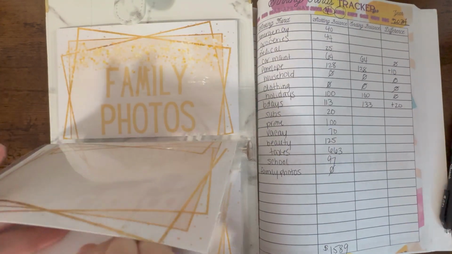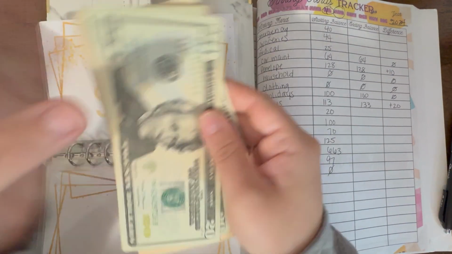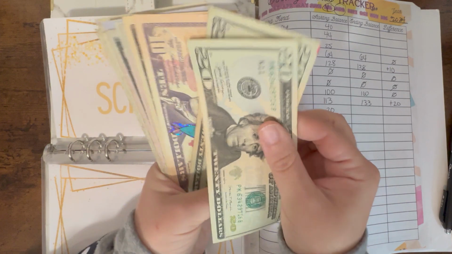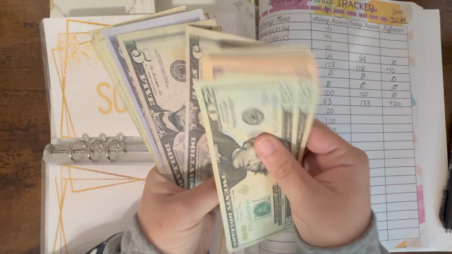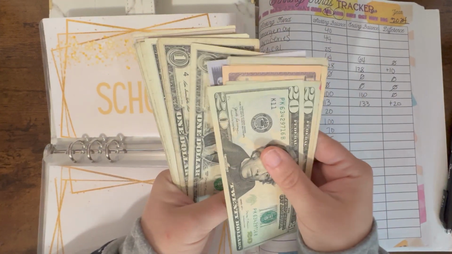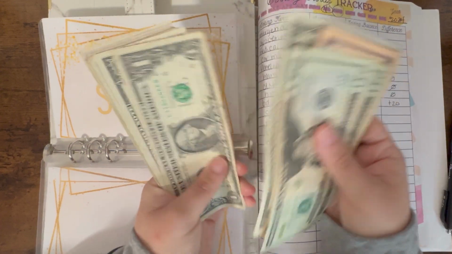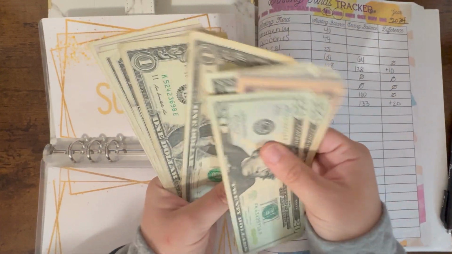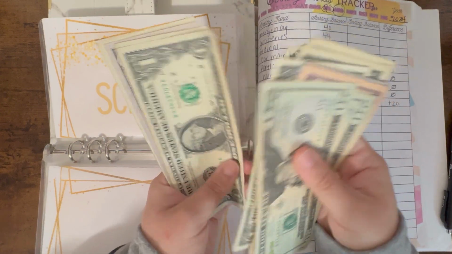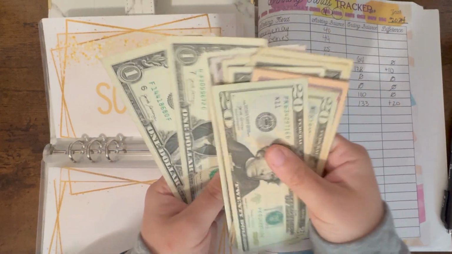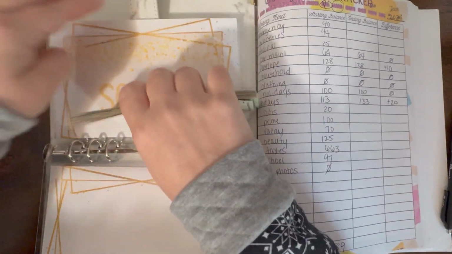School. We started with 97. Let's see, 20, 40, 50, 65, 75, 80, 81, 2, 3, 4, 5, 6, 7, 8, 9, 90, 91, 2, 3, 4, 5, 6, 7. Still 97 here in school.